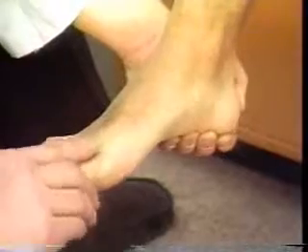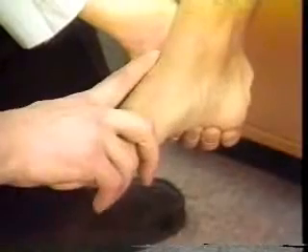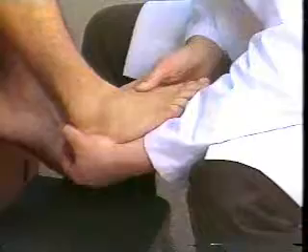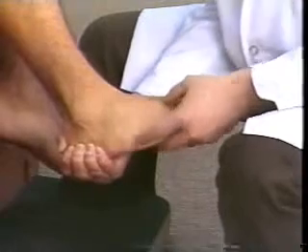On the dorsum of the foot, each toe and metatarsal is palpated in order to detect any tenderness or deformity. More proximally, the mid-tarsal region is palpated. Attention should then be turned to the lateral aspect of the foot while continuing to stabilize the hindfoot.